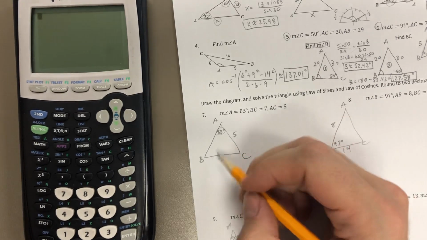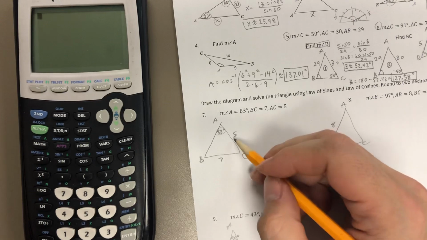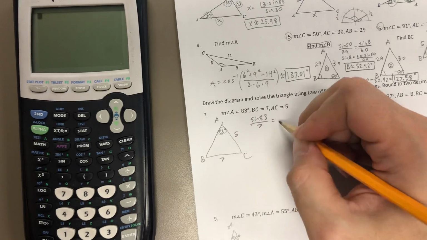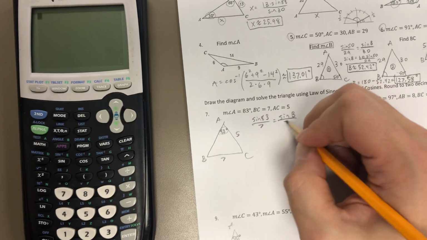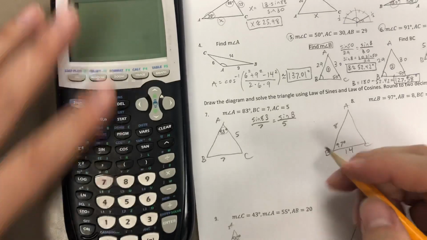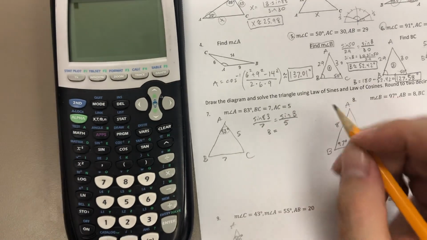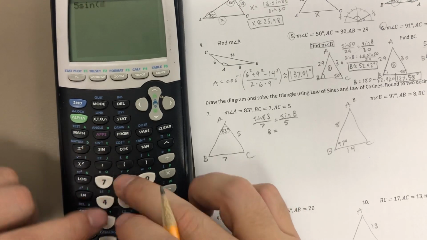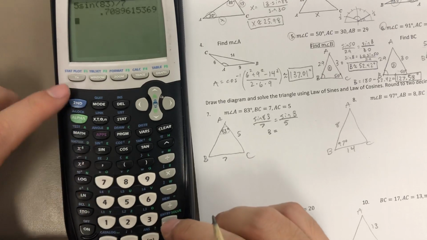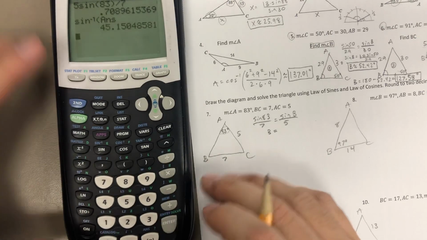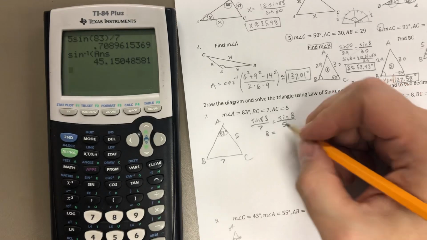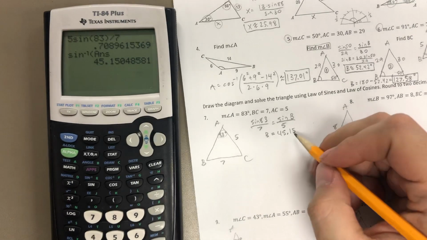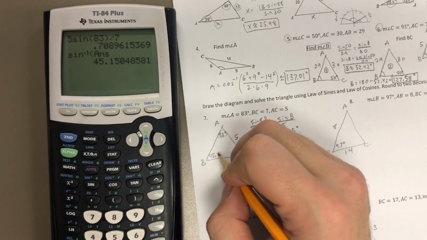So the one thing that we can solve for right now is angle B, because that's across from the side that we're given. So we can use the law of sines. The sine of 83 over its opposite side 7 is equal to the sine of angle B over its opposite side 5. So then, you use your cross multiplication, and let's see what we end up with. B is equal to 5 sine 83 divided by 7, and then sine inverse of that. So I end up with 45.15. All right, wonderful. And then that's this angle measurement here, 45.15.